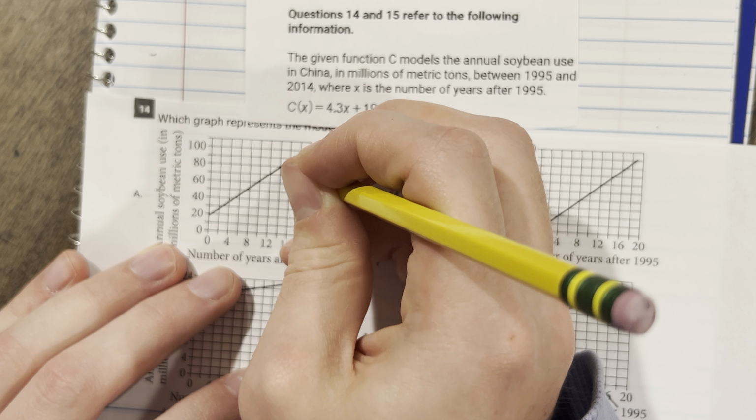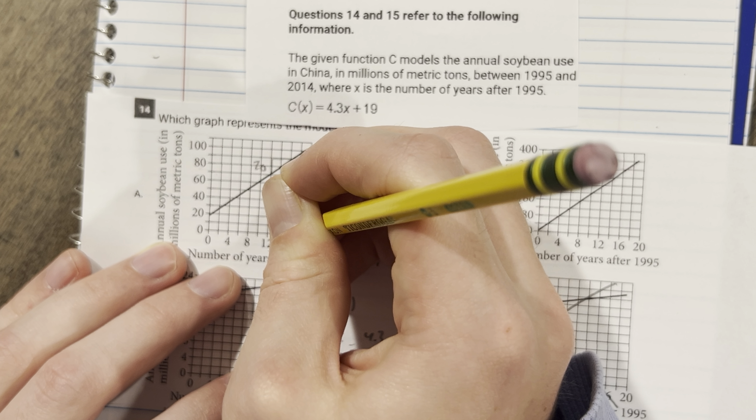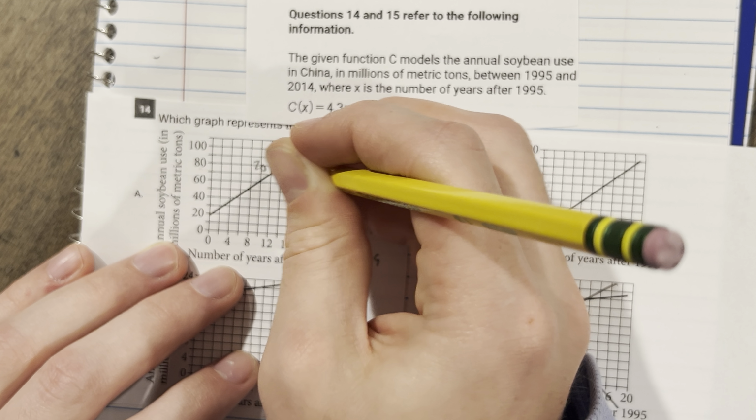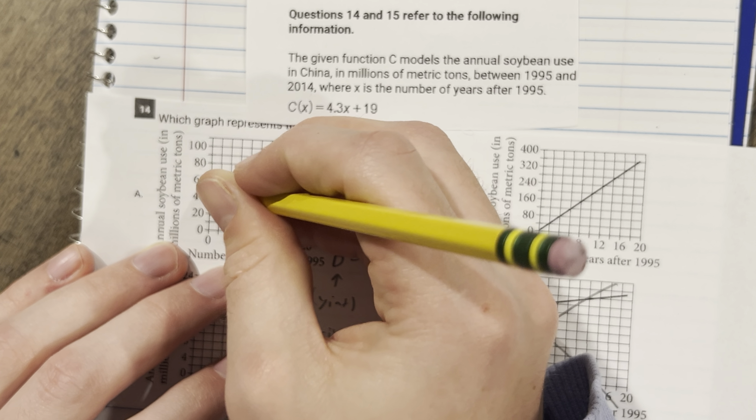We're going up how many? Remember, do your scale. We're going up 20. And we're going over in the positive direction 4, 2, 4. This is not going up 2 and over 2. Use our scale. We're going up 20 and to the right 4. So slope for this one is 20 over 4, which equals 4. 20 divided by 4 is 5, sorry, 4 over 1 equals 4. All right, that's pretty close to 4.3, so it might be that one.